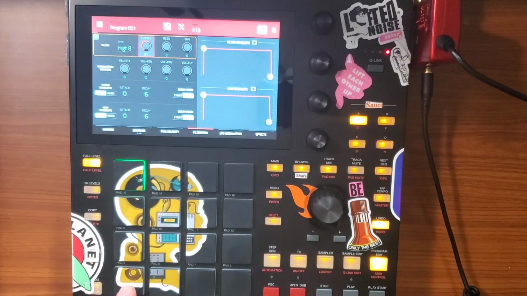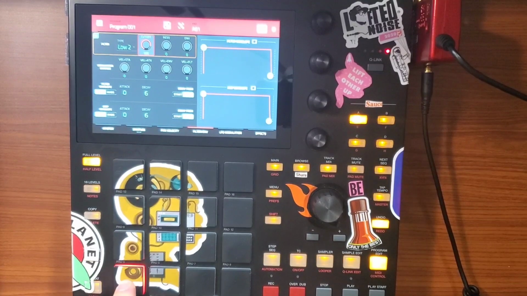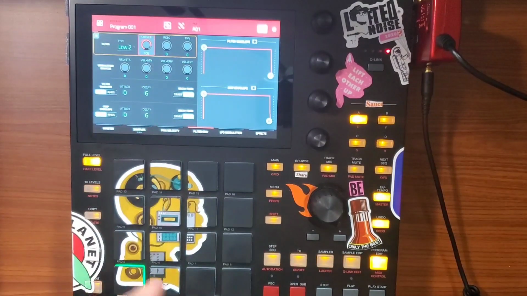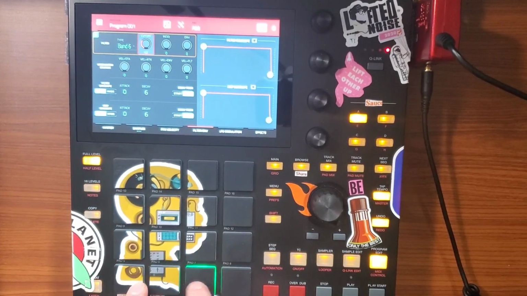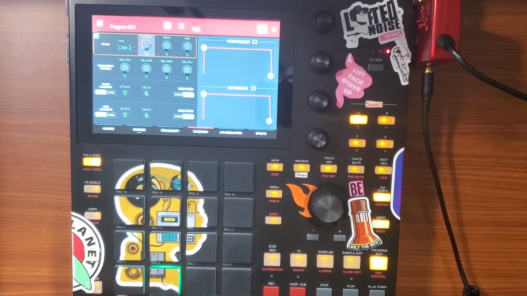And then pressing this pad, you know, triggering all those. I just wanted to give you that little advanced tip for you guys and then let you run free with it. I just kind of started using it.